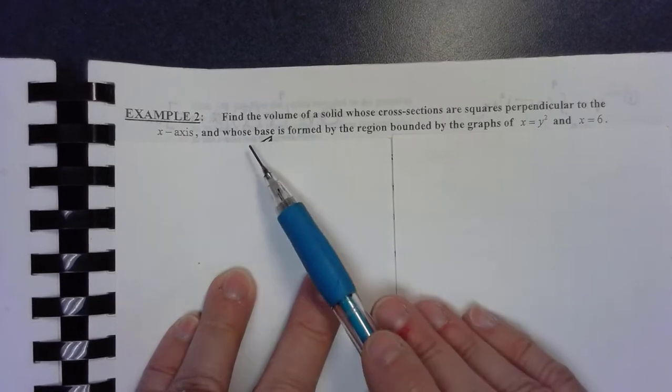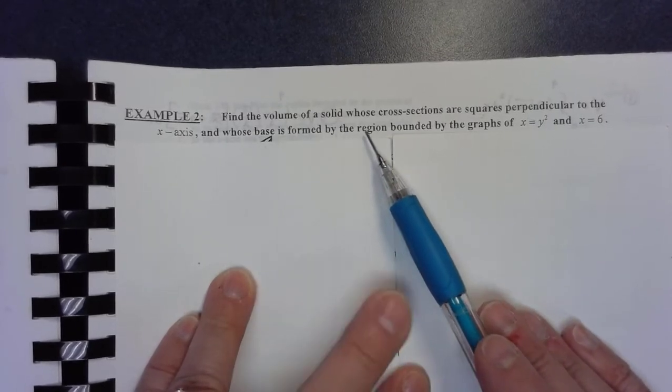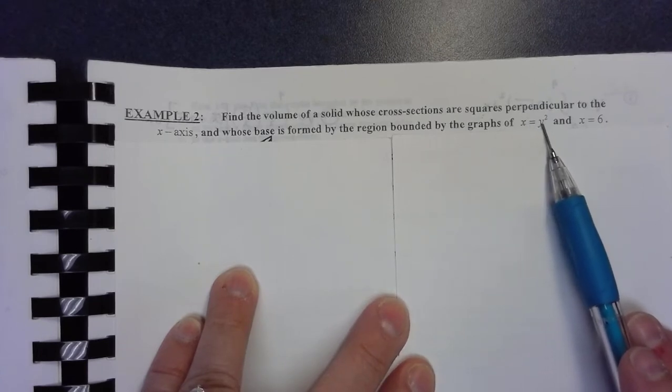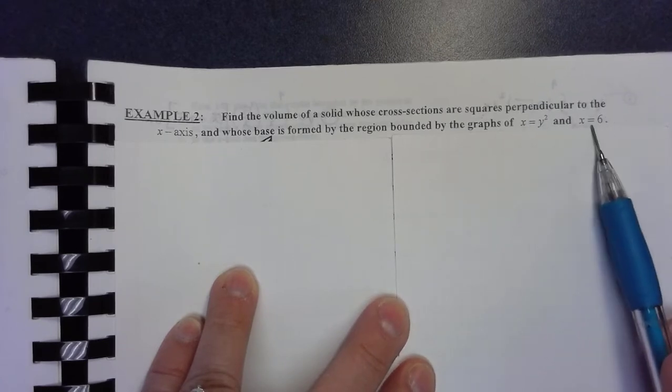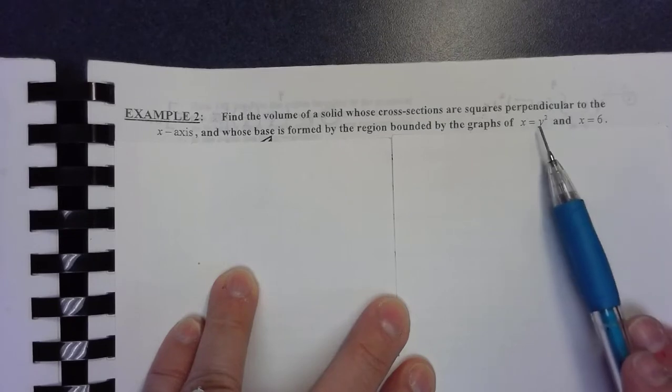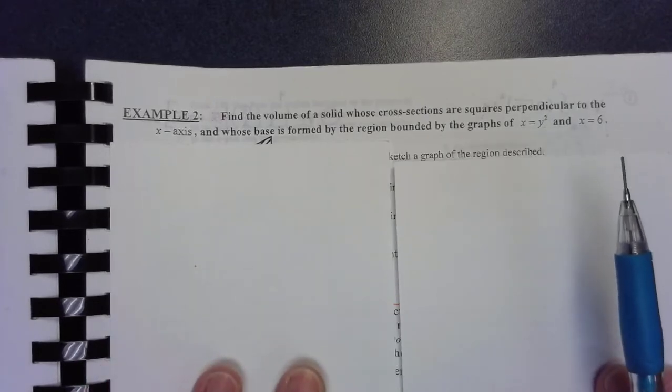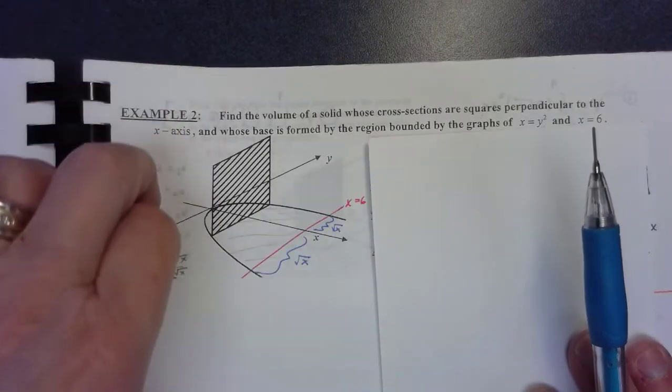And that means my area of the squares has to be in terms of x. And this is the tricky part, whose base is formed by the region bounded by the graphs of x equals y squared and x equals 6. Now we know x equals 6 is a vertical line crossing the x-axis at 6. This is a horizontal parabola. So what I'm going to do is show you what this would look like.